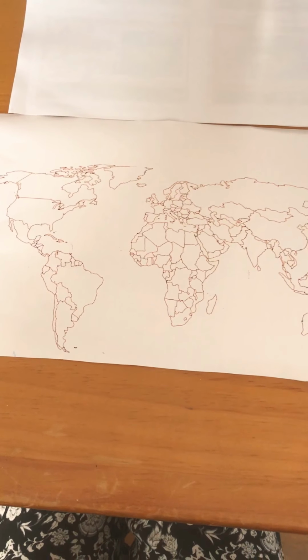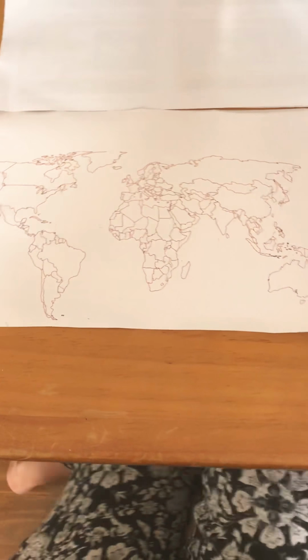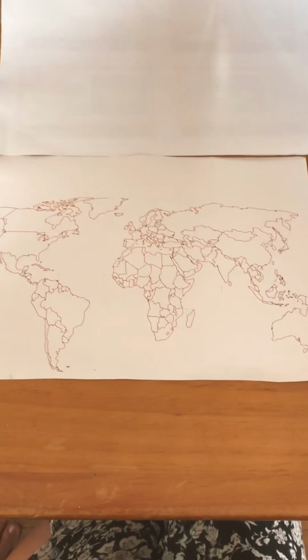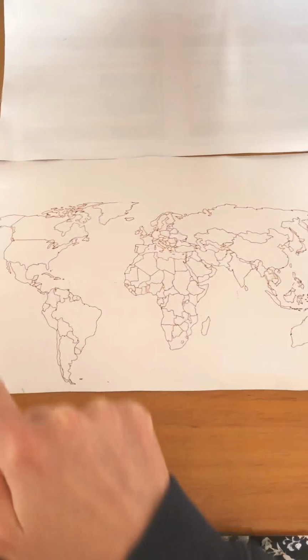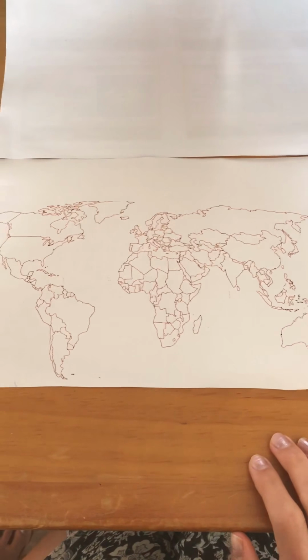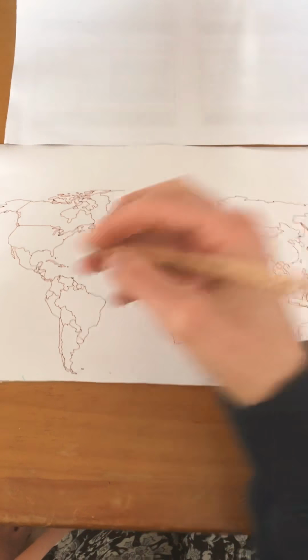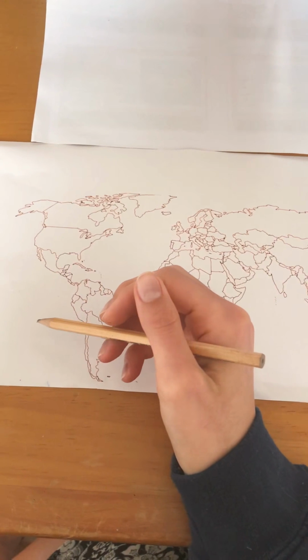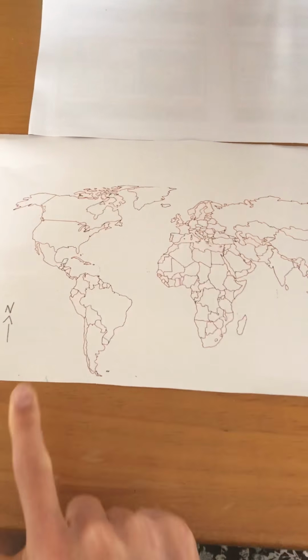So let's have a look here. So using BOLTS, B, we need a border. So let's make sure everybody is using a ruler and making a border on the outside. So everybody can do that. Thank you. So O, orientation. So remember, can somebody tell me what we should do first? Yes, good job. So we should have our north point up like this.